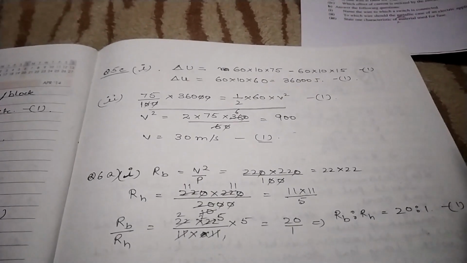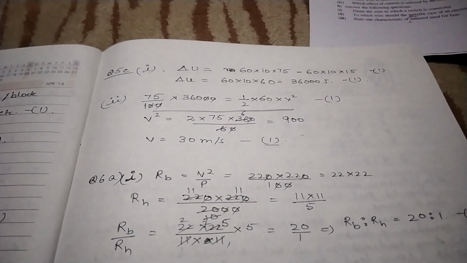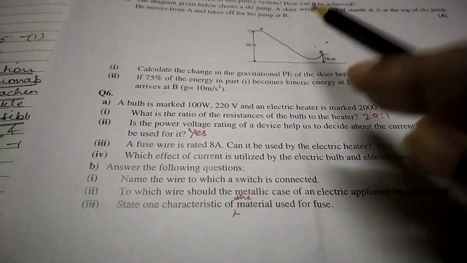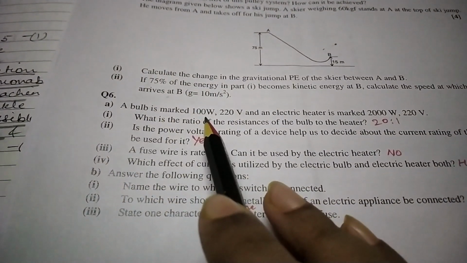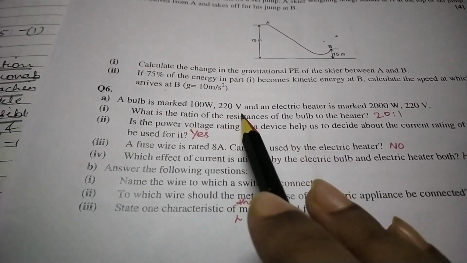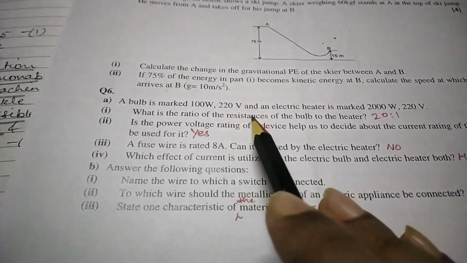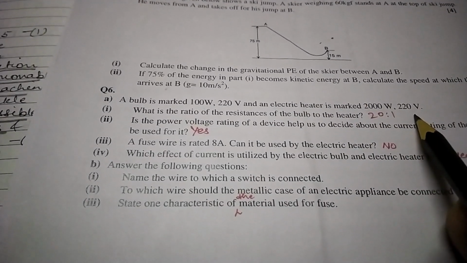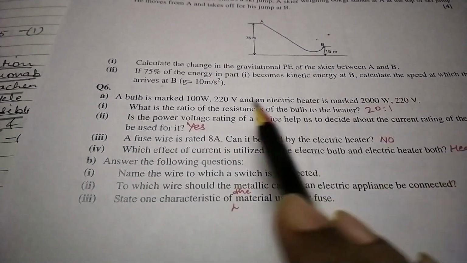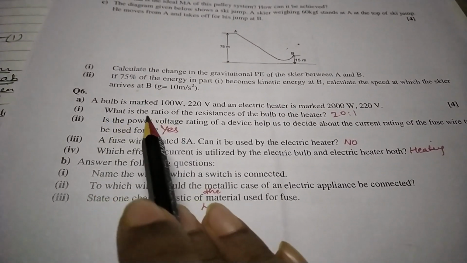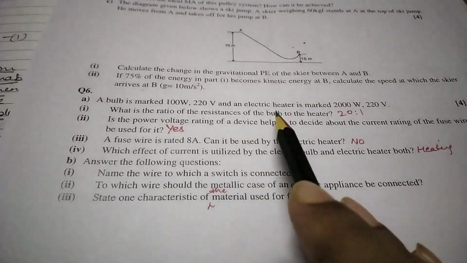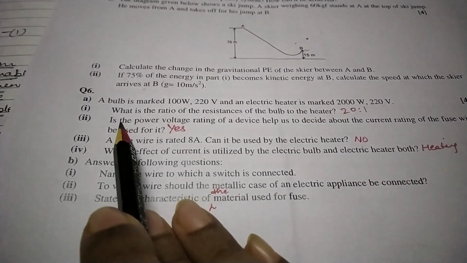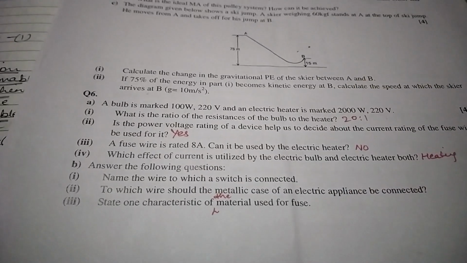So this was question number 5. Question number 6, A part. A bulb is marked 100 watt 220 volt and an electric heater is marked 2000 watt and 220 volt. First part of the question says, what is the ratio of the resistances of the bulb to the heater? So how do you find this?